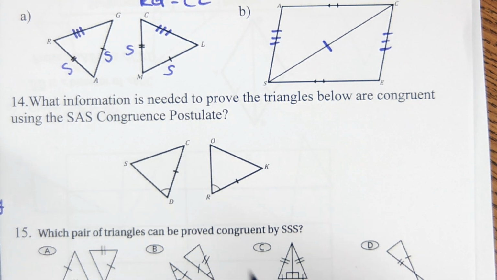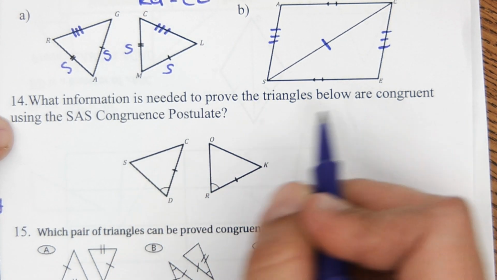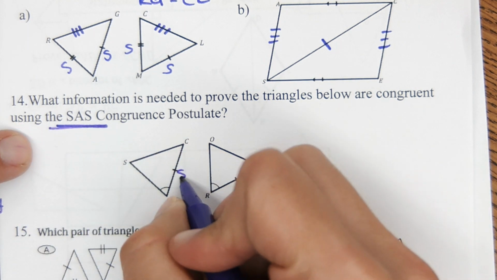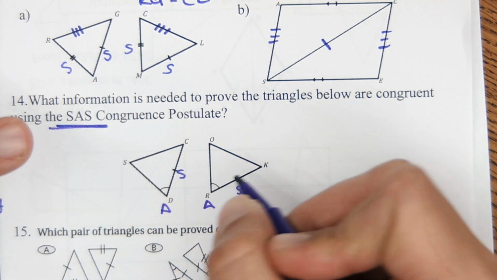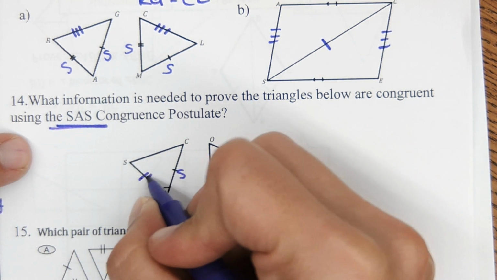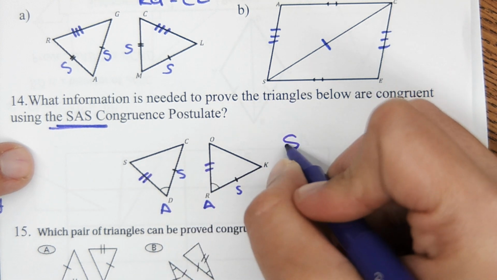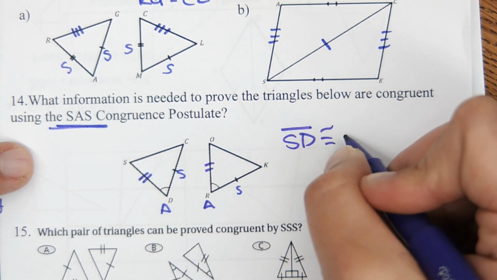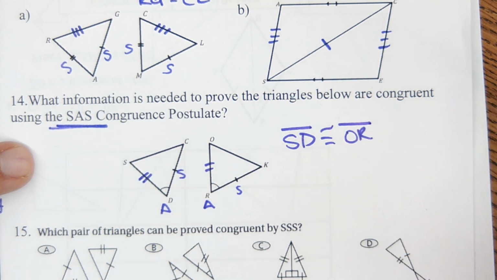Okay, and then next one, what information is needed to prove the triangles below are congruent because of side angle side? So we have side angle, we need one more side. So we need to know that this side is equal to this. So we need to know that SD is congruent to OR.